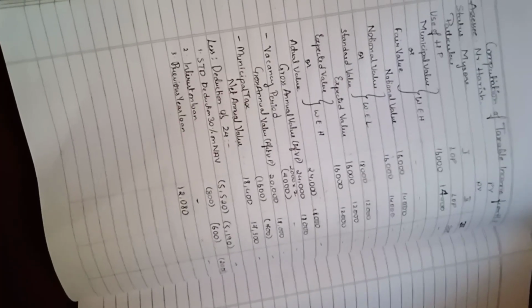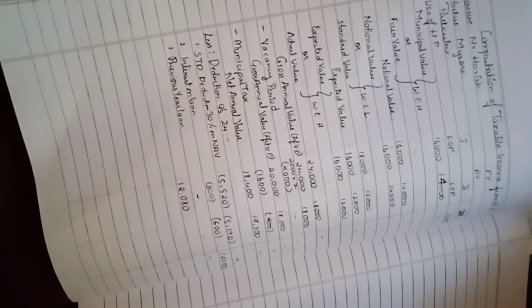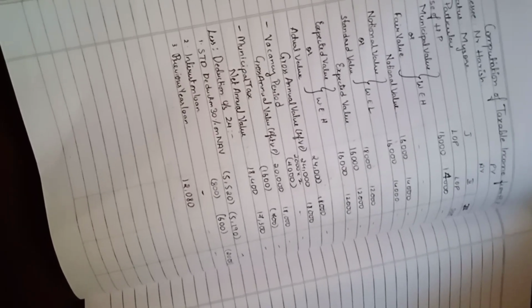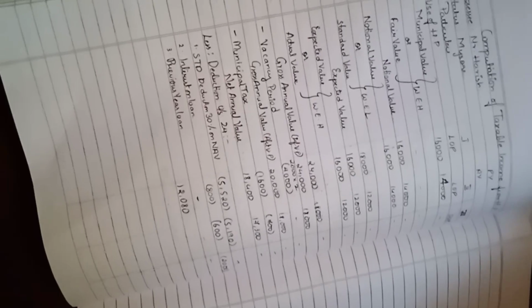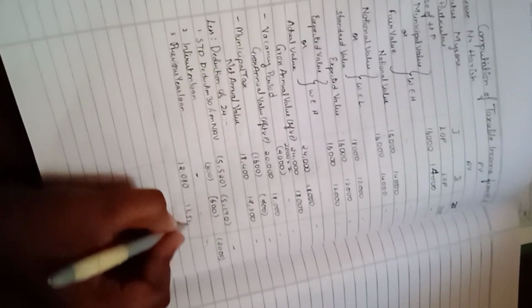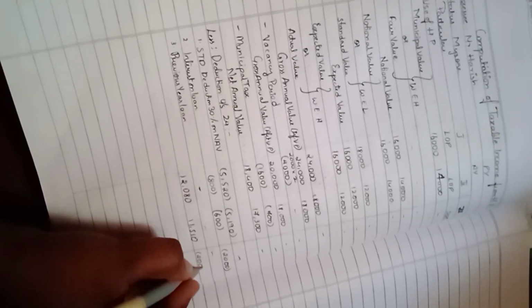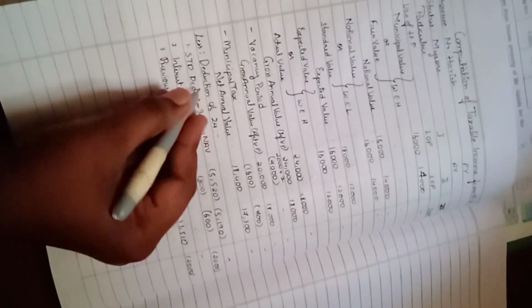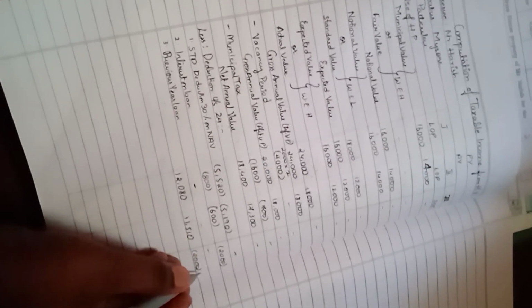Then 17,300 minus 5,190 minus 600. We are getting 11,510. Then this 2,000 will come again down. It is in minus, so we are taking it in bracket.